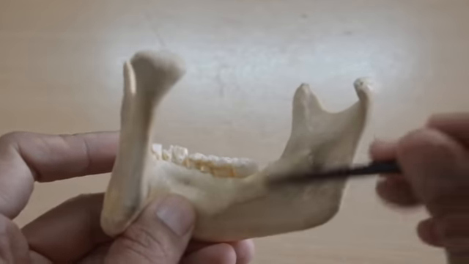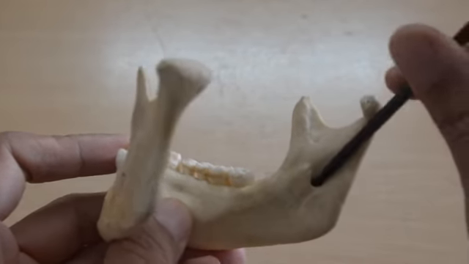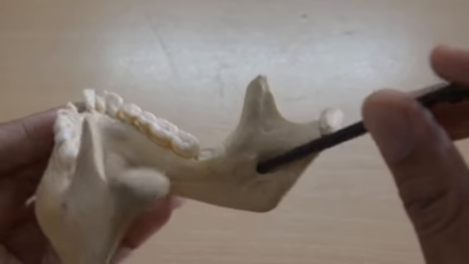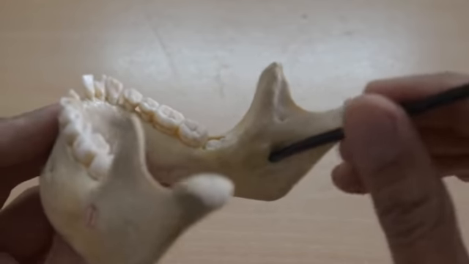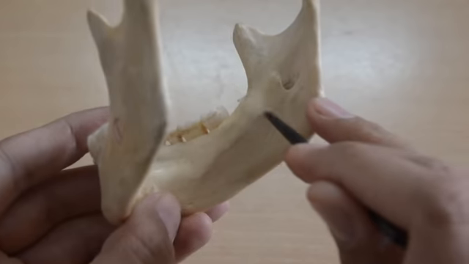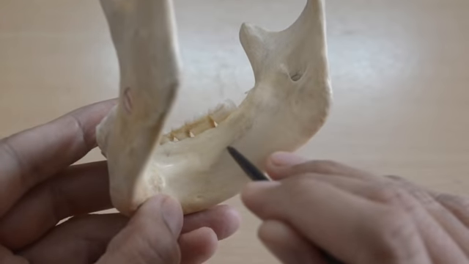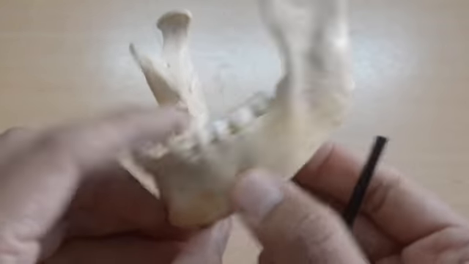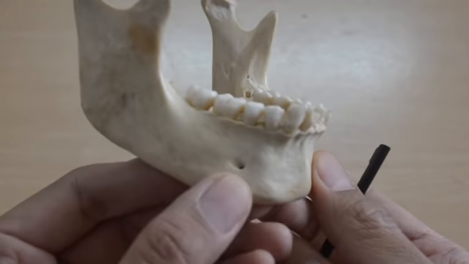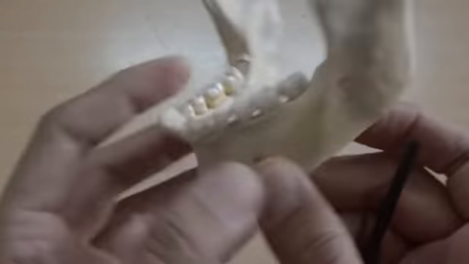And lastly, along the medial surface of the ramus of the mandible, this is the mandibular foramen. It allows passage of the inferior alveolar nerve and vessels. Now, this mandibular foramen leads to a bony canal within the body, and that opens into the exterior of the body in the form of the mental foramen.